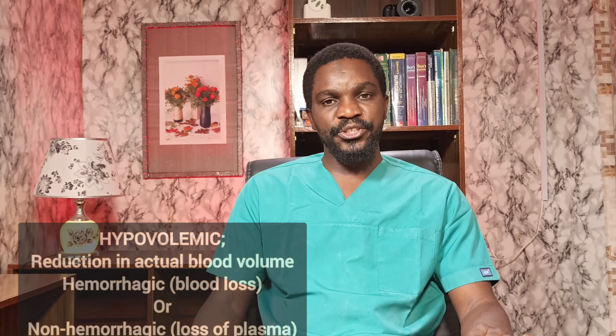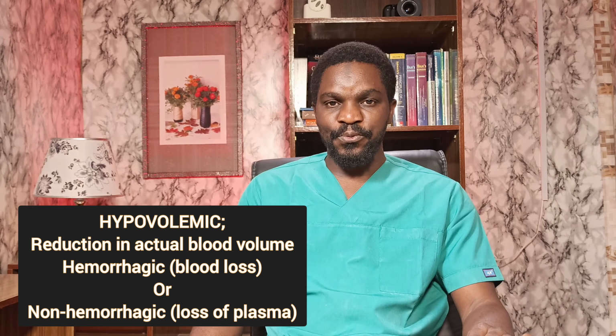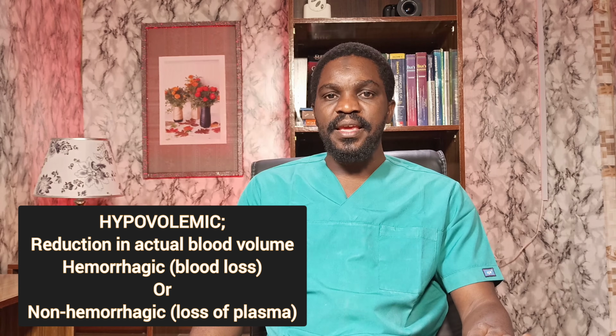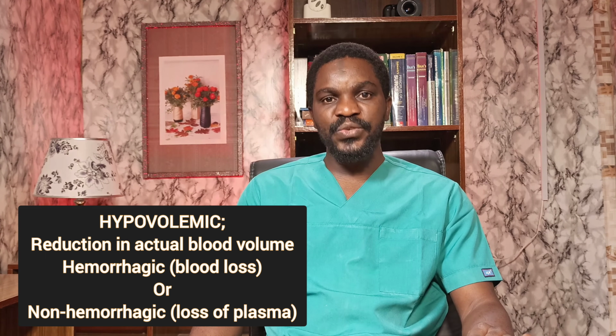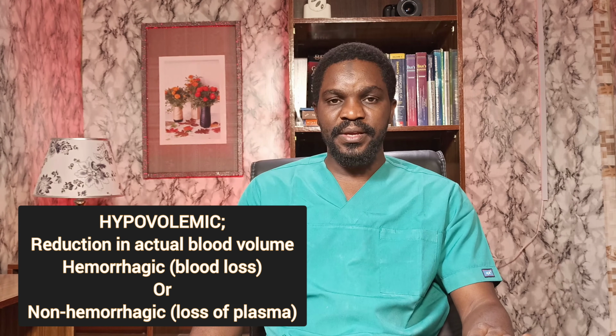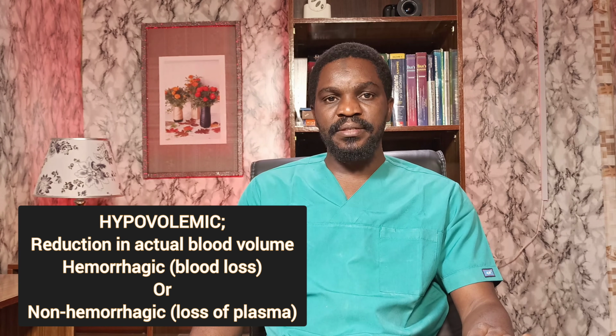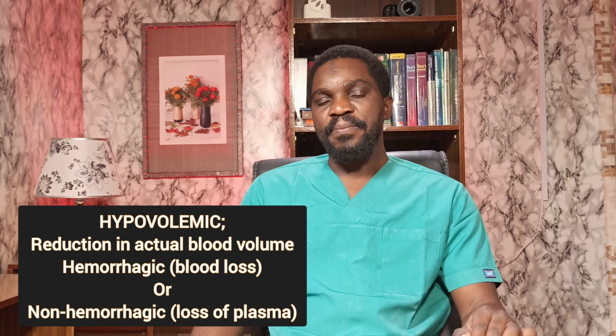In hypovolemic shock, there is reduction in the actual blood volume, which may be hemorrhagic or non-hemorrhagic, in cases where there is loss of plasma or extracellular fluid, as occurs in burns, intestinal obstruction, diarrhea, peritonitis, and vomiting.